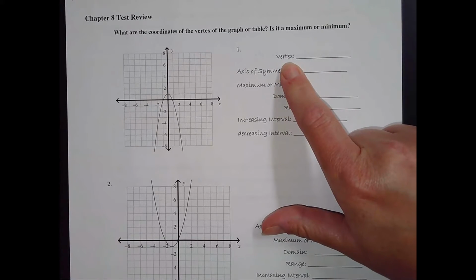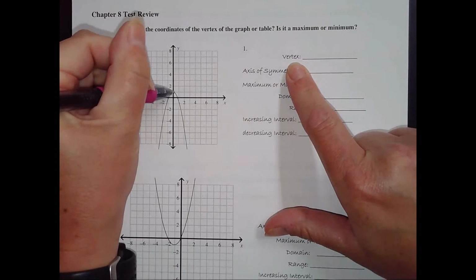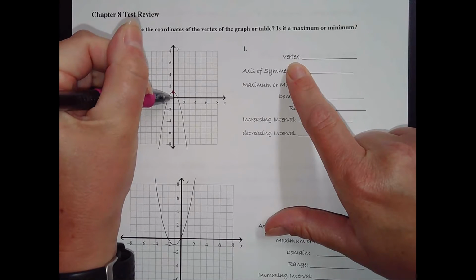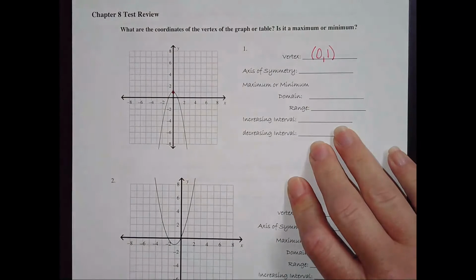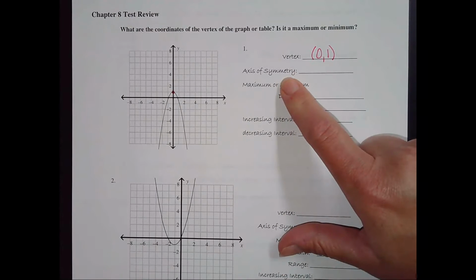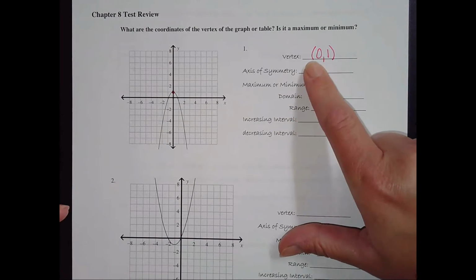So for number 1, it wants the vertex. In this case, this is your vertex. It is at the coordinate (0, 1). Over 0, up 1. The axis of symmetry has to do with the x value of your vertex.